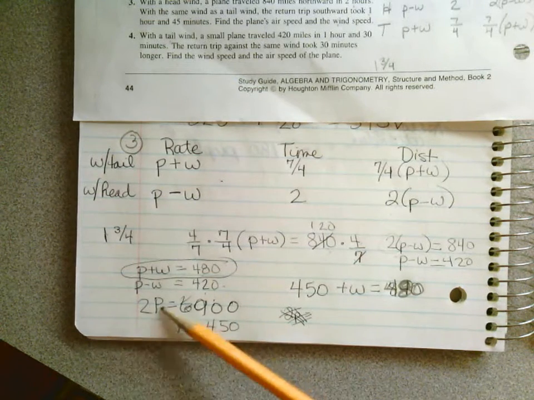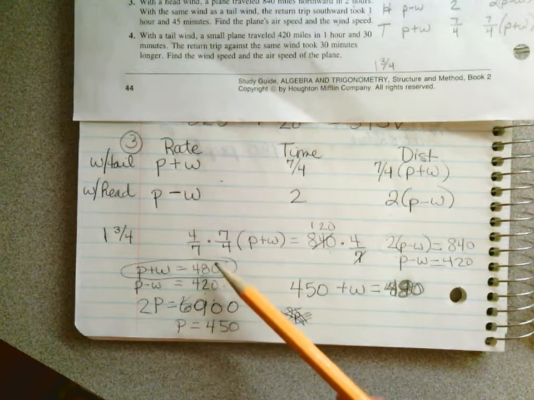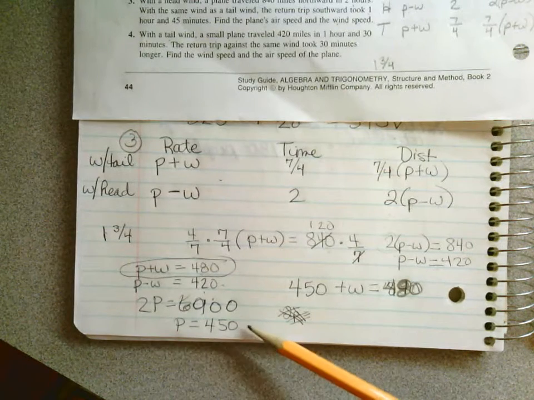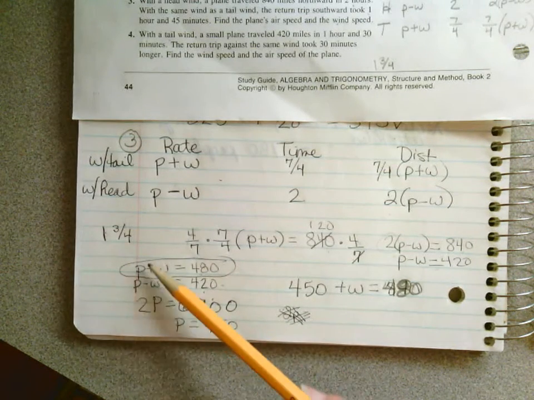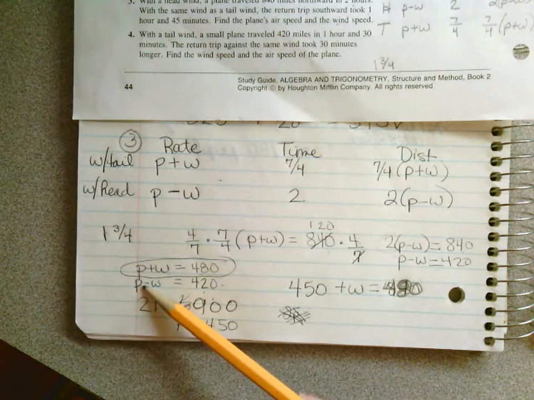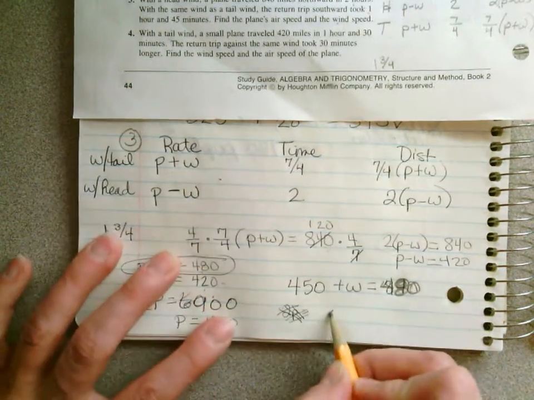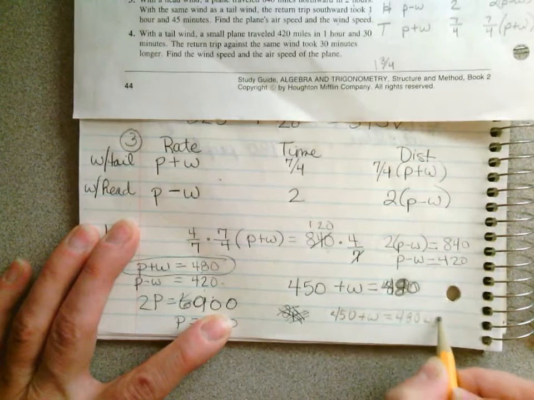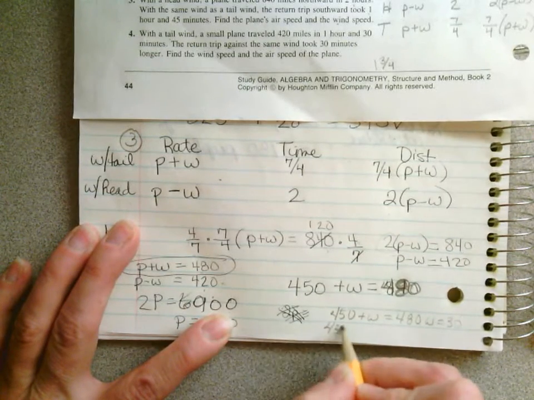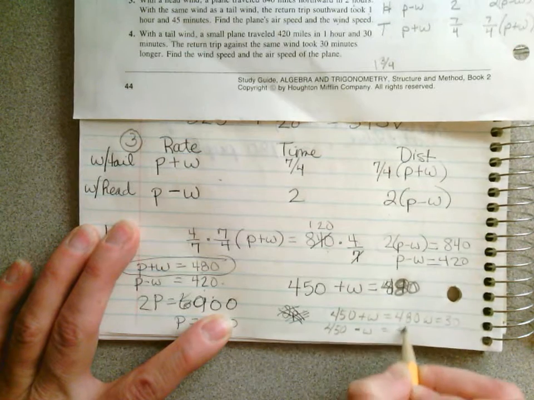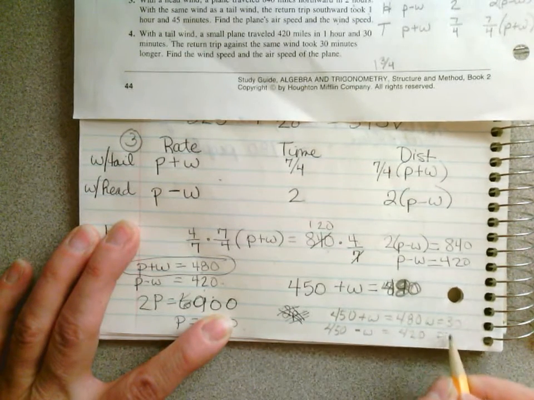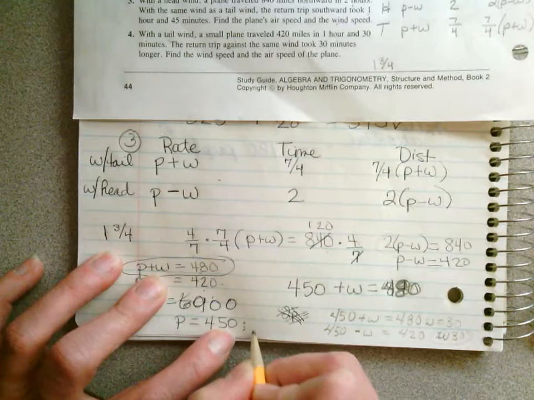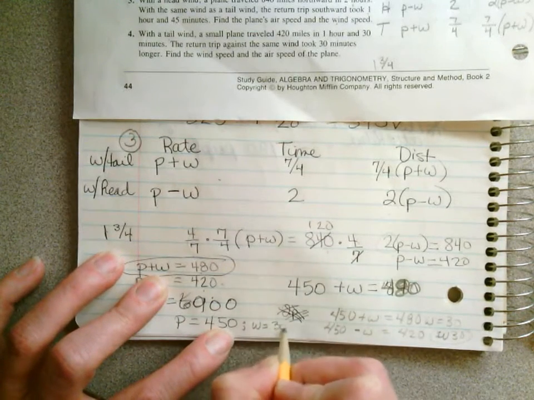Added together, you end up with 2P being equal to the sum of these two things, which is 900. Cut in half, you should have 450, which we're going to plug back into either one of these things. 450 plus W is 480, so W is 30, wind speed. Even if you plug it into the other one, 450 minus W, 420, you would find out after solving it that the wind is 30. So the plane speed is 450, the wind is 30.